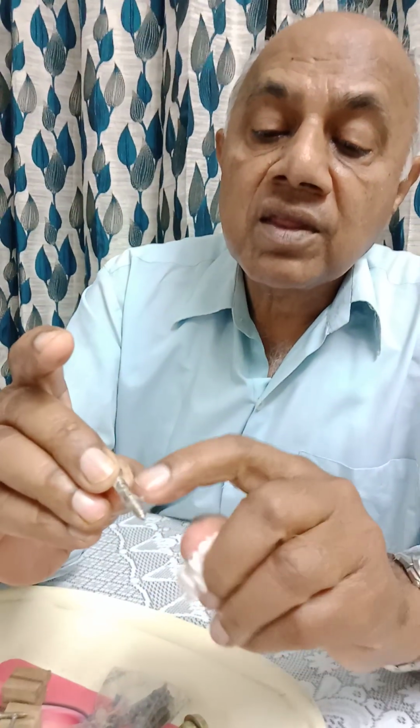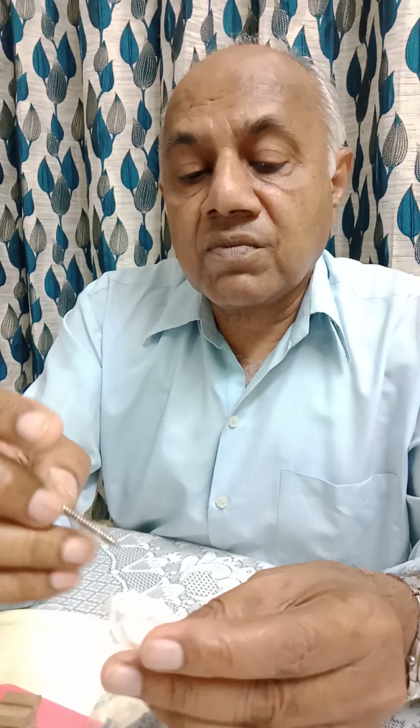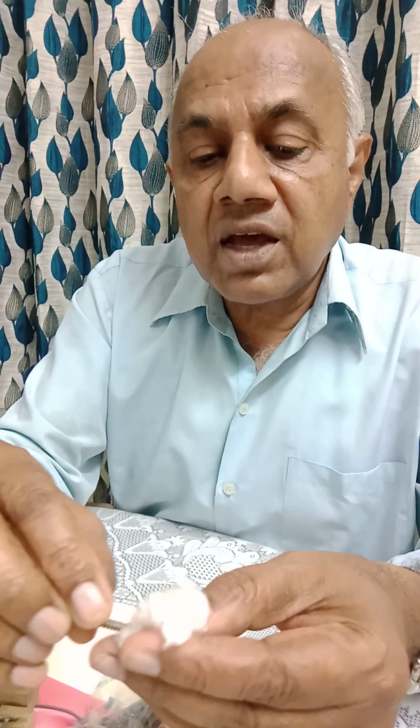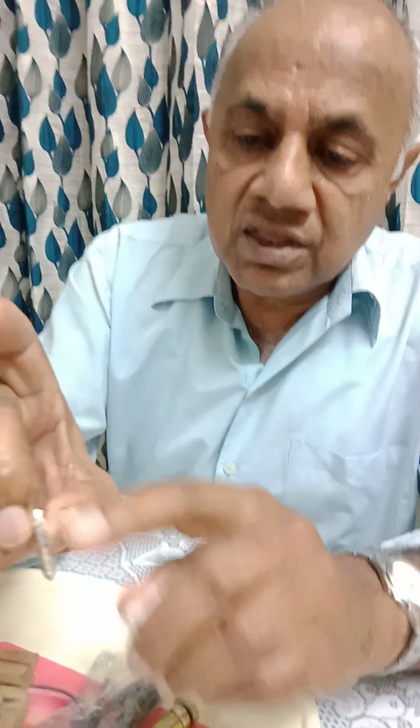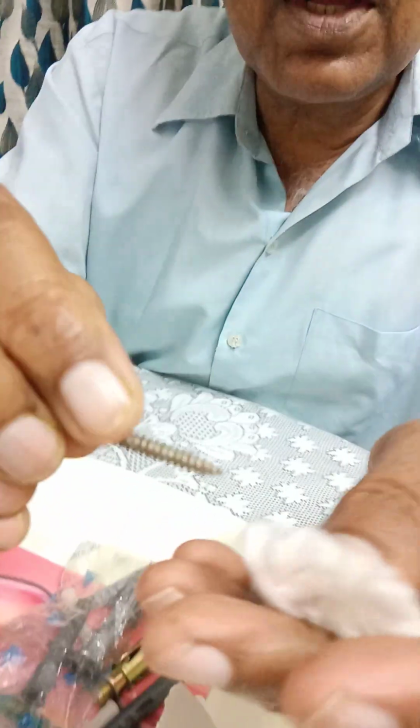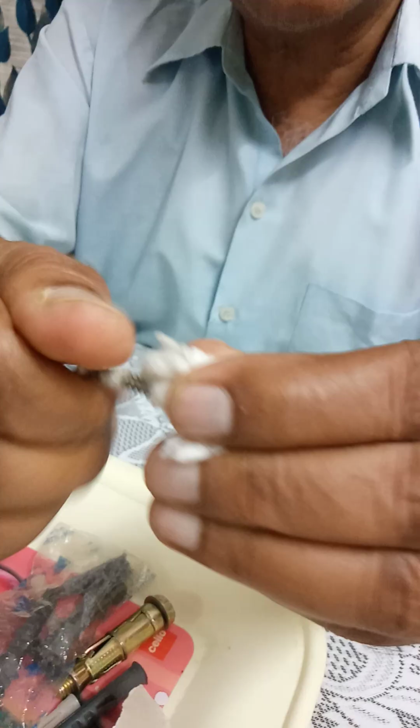This screw which has these threads creates another type of thread inside the material, the wall or the wooden material. So then what happens? This is one set of thread, and there is another set of thread being created inside, and then this screw is held tightly. So this is how a screw works.